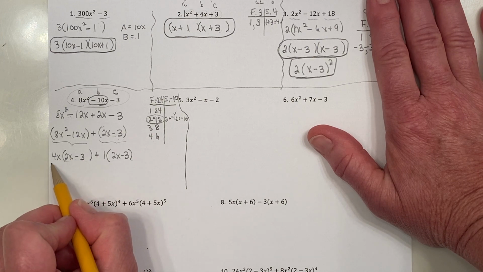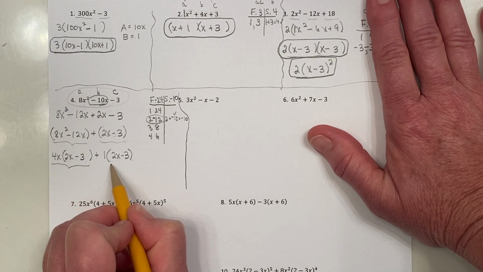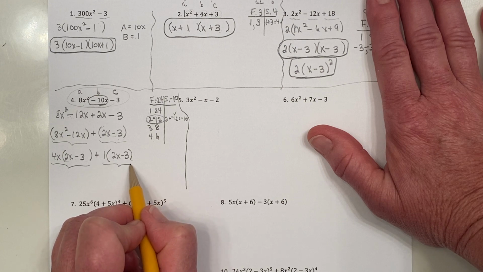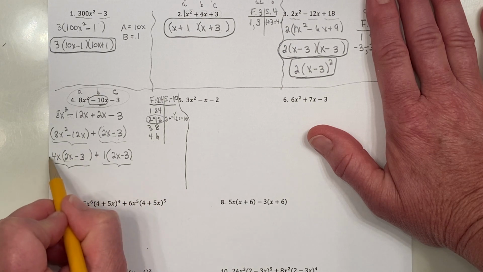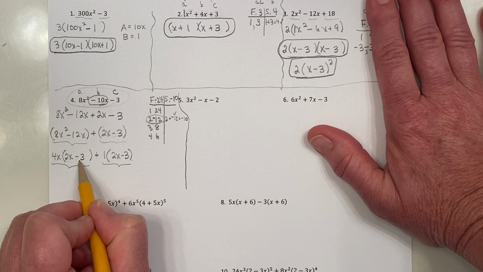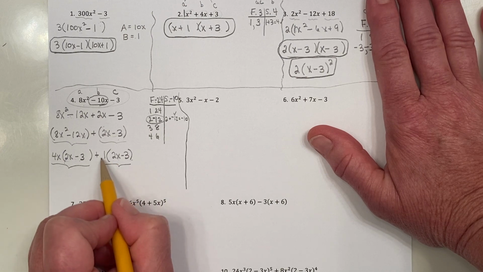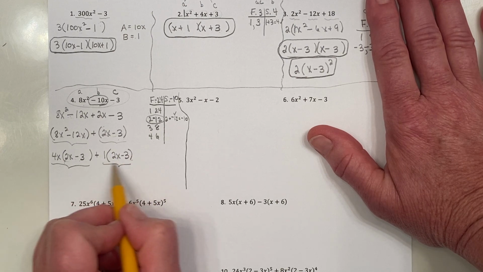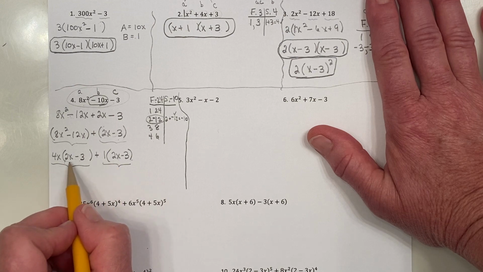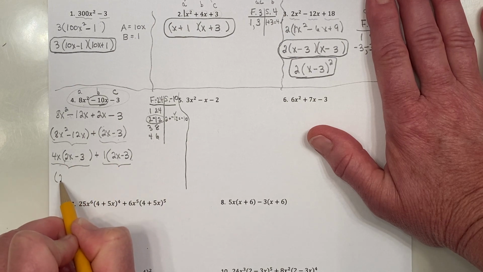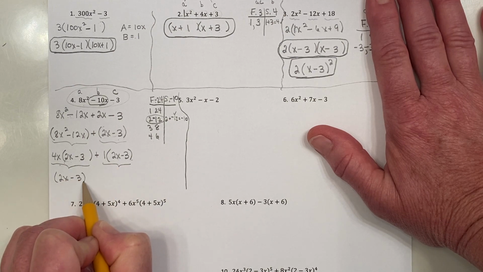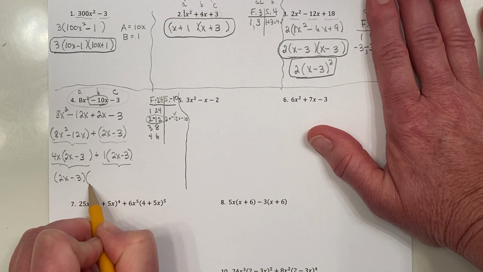So now to continue, think about this being one term and this being my second term. This term is made up of a bunch of factors, including a parenthesis as one of the factors. And this is also another term that has a couple of factors. What do they share, these two terms? Well, they share that common parenthesis. So I'm going to factor that out as my GCF. I'm going to put it up front. I'm going to put my parenthesis here.